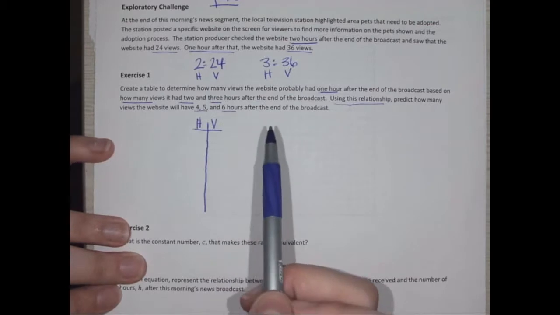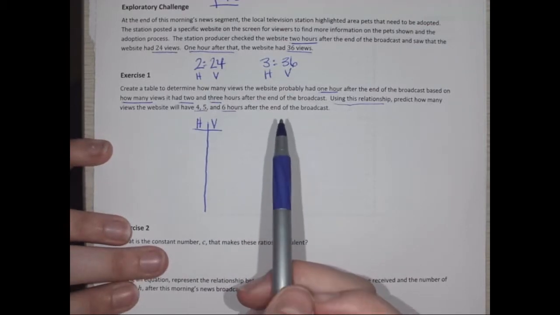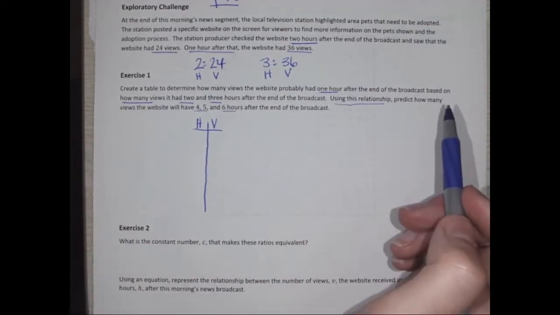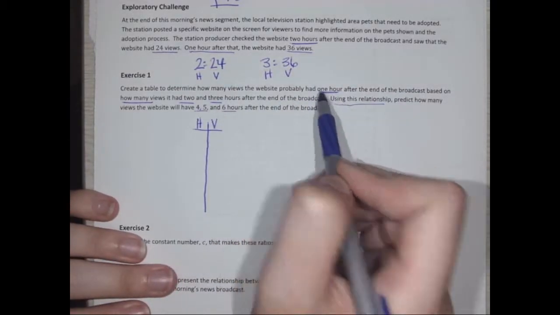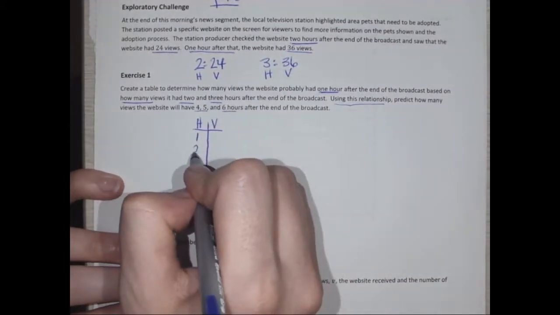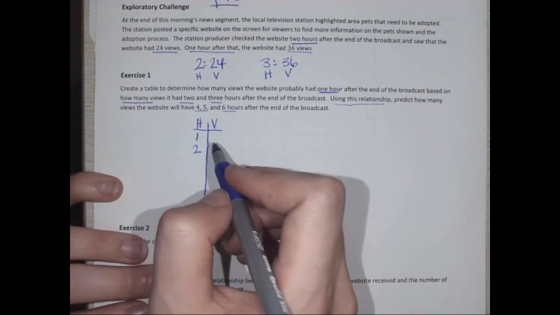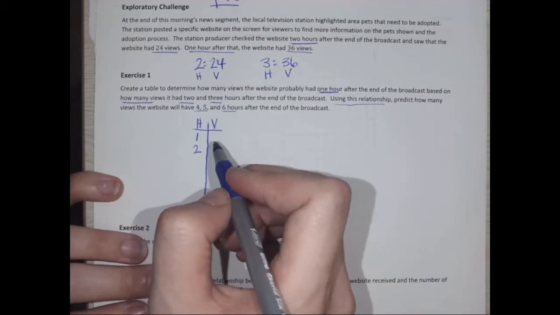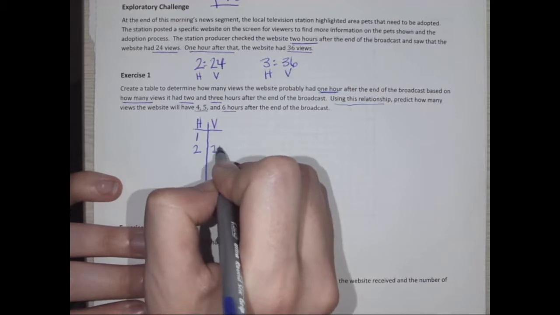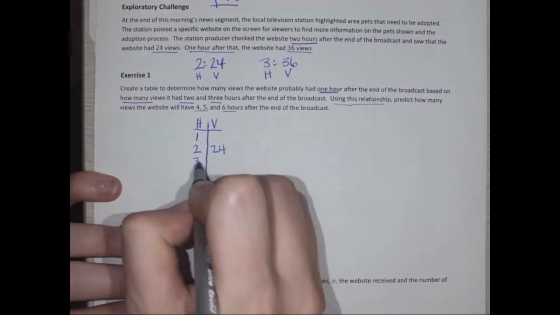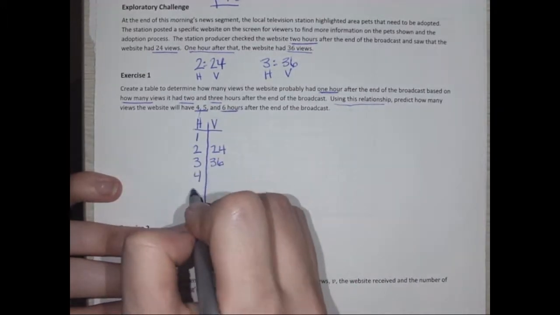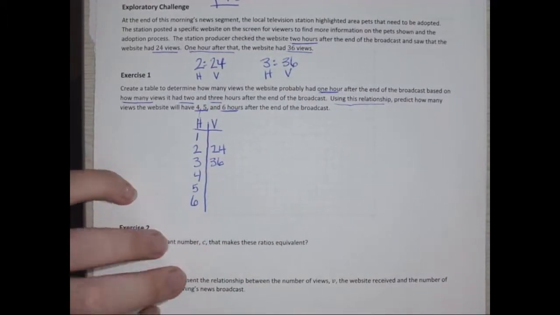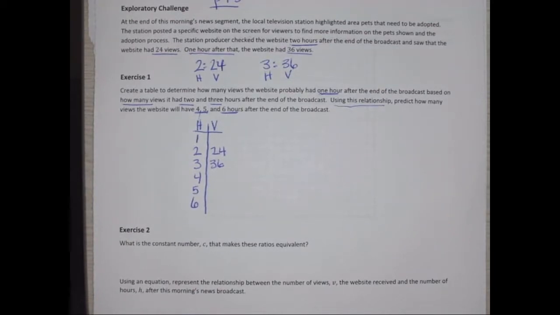And it asks us to find out how many views the website probably had after 1 hour. So we want to know 1 hour. We do know that after 2 hours it had how many views? 24. And after 3 hours it had 36. Then the question asked us to find 4, 5, and 6 hours. So, turn and talk to your neighbor, fill in the rest of the table.